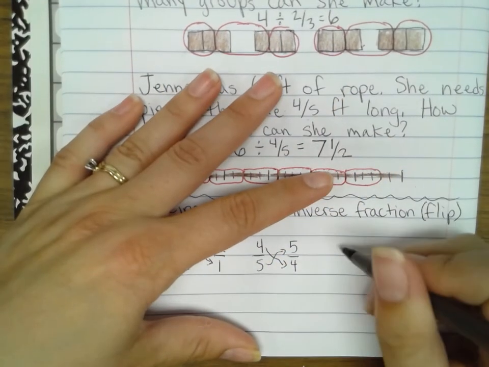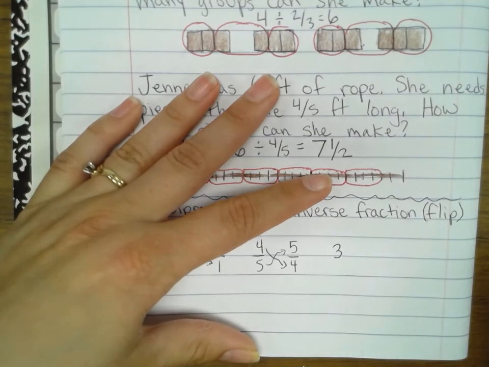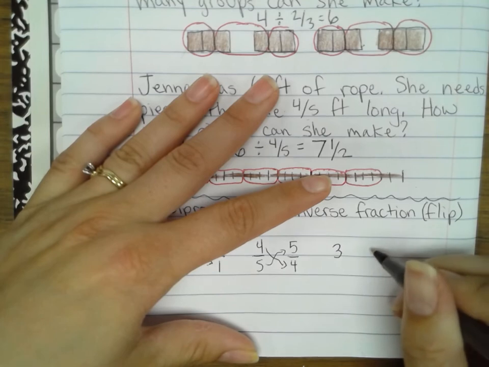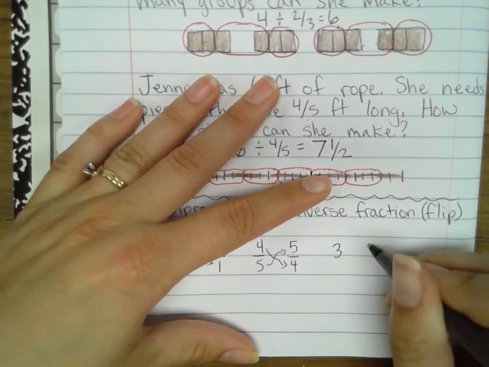Okay, what if I had the whole number 3? What would its reciprocal be? Well, if I make 3 a fraction, it'd be 3/1. So my reciprocal would be 1/3.